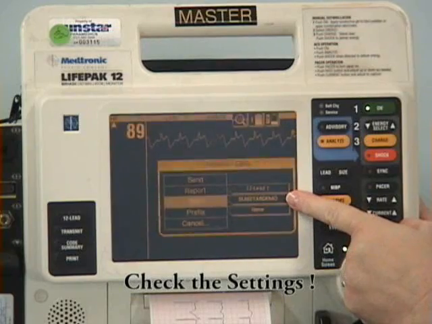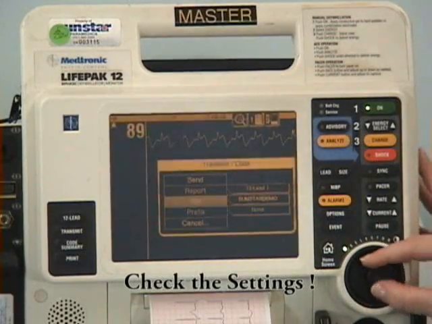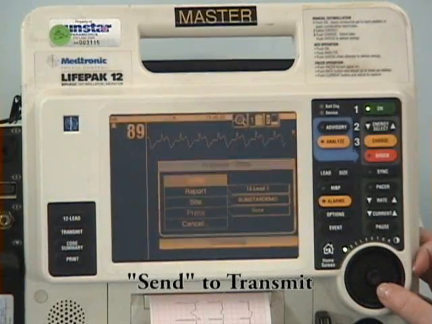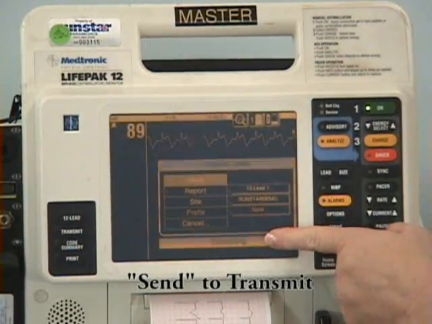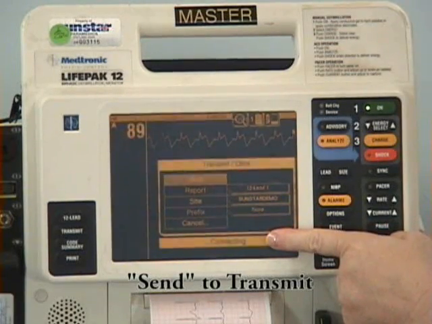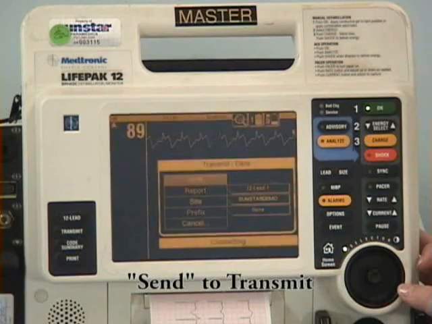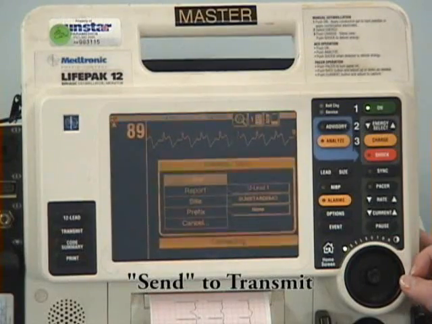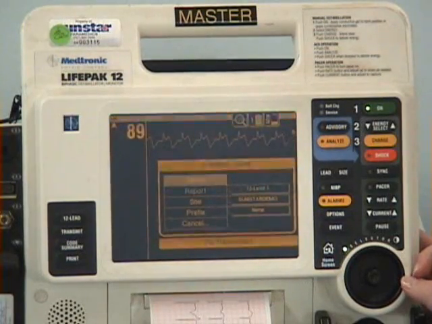Only send 12 leads, no code summaries or other data. Once verified, select Send using your toggle button. The Lifepak 12 will begin to connect and then transmit the data. The bottom of the screen will read connecting for about 20 seconds, and then it will sit at 99% complete for about 2 minutes. Upon completion of the transmission, the monitor will print a transmission complete summary.